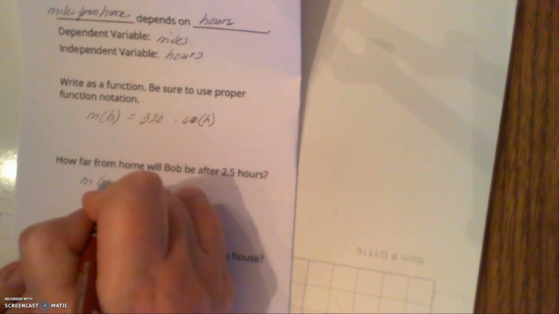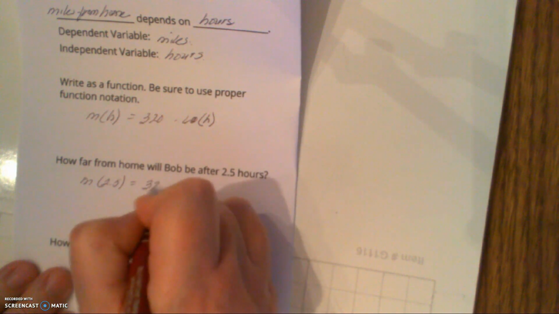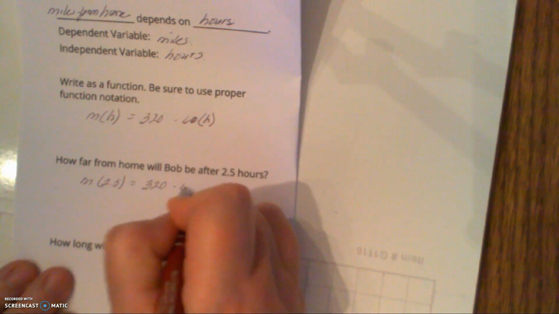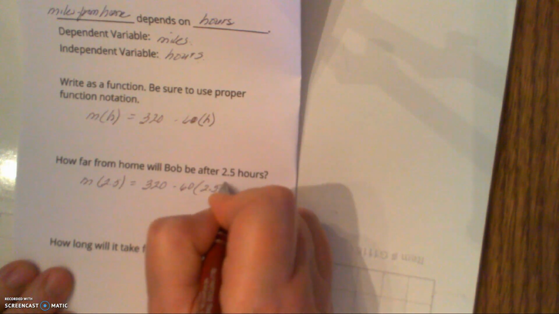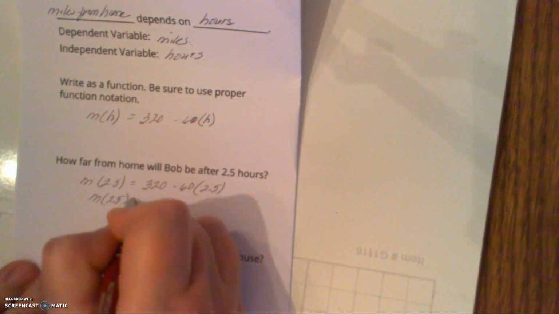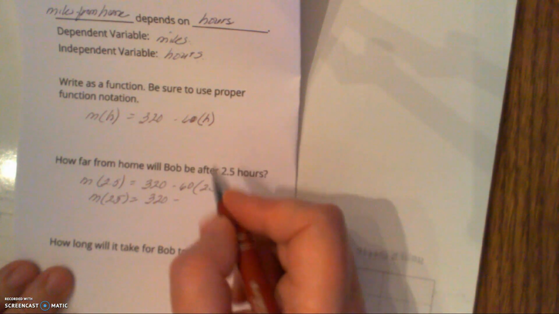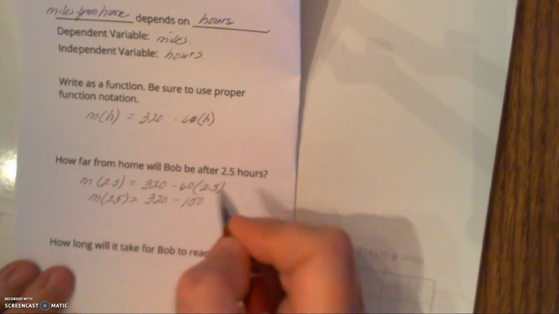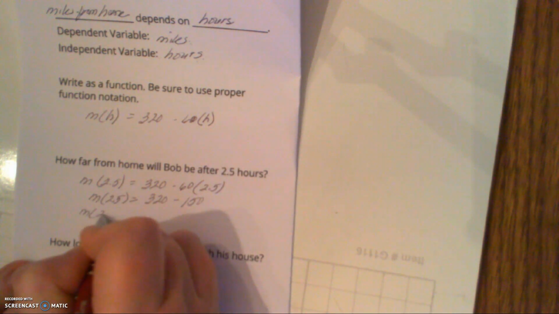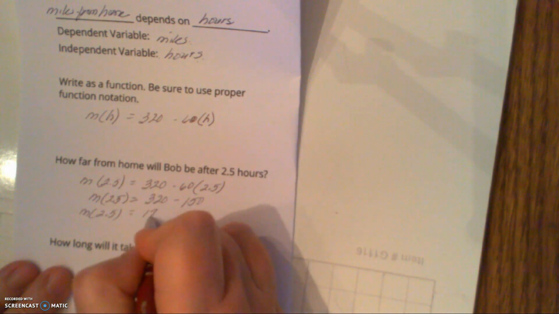So we're going to put 2.5, because that's the hours: M of 2.5 equals 320 minus 60 times 2.5. 60 times 2.5 is 150. So M of 2.5 equals 170 miles.